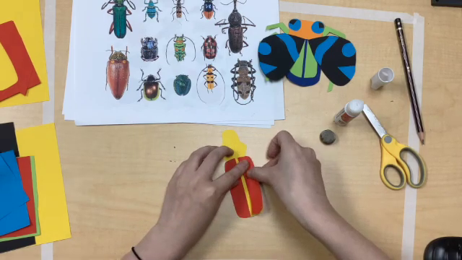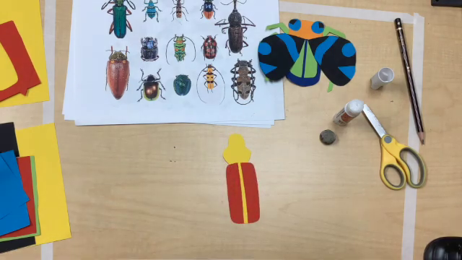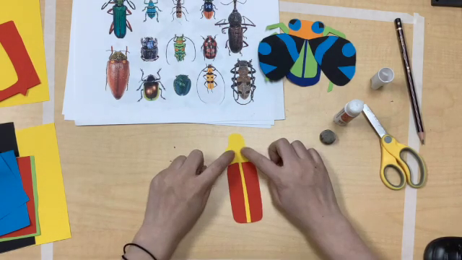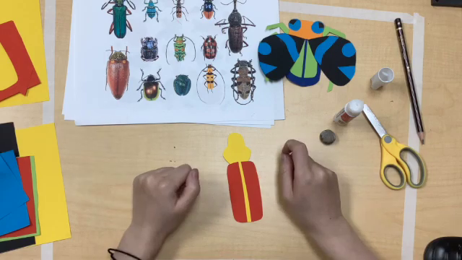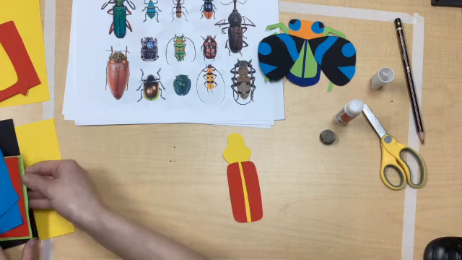Carefully gluing on my second one. There we go. Beautiful. Okay, what do I want to do for the middle over here? Do I have to do the same color? Nah. Ooh, what kind of colors do I get this time?